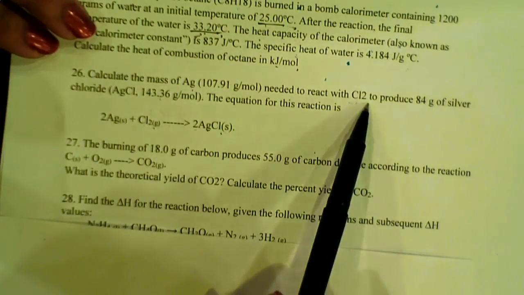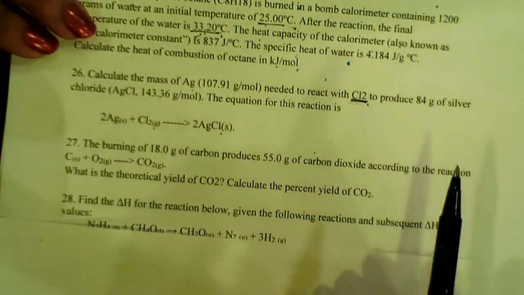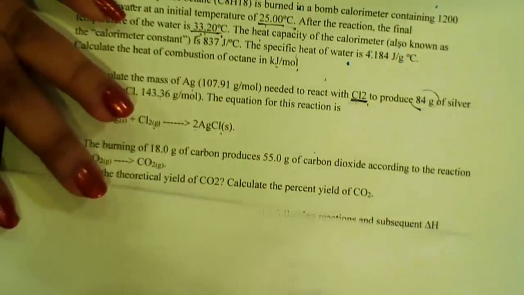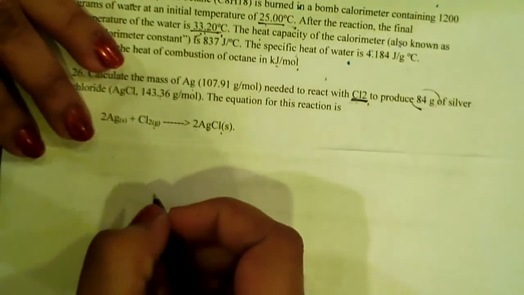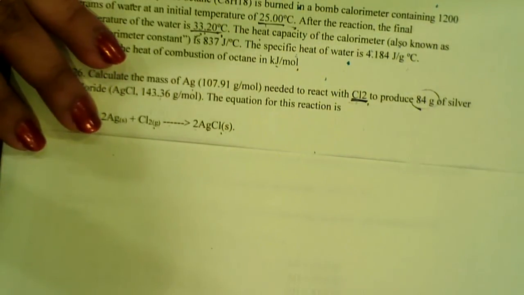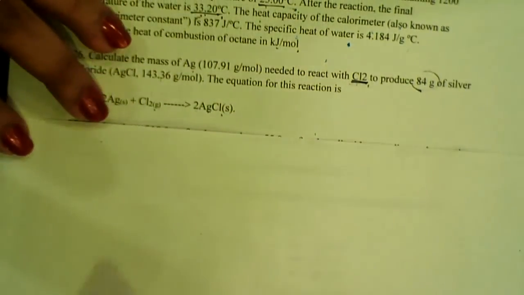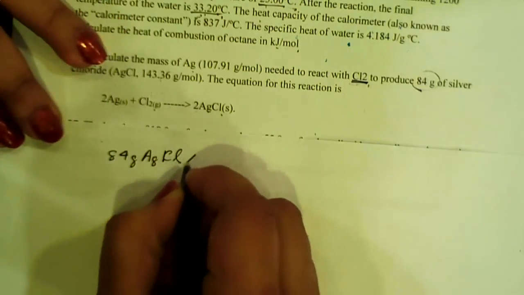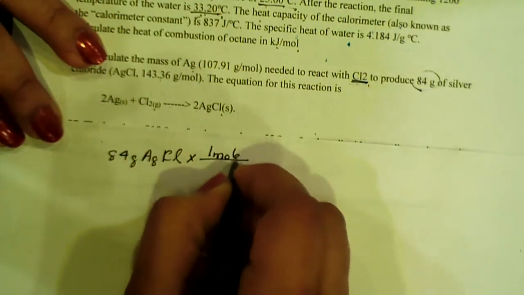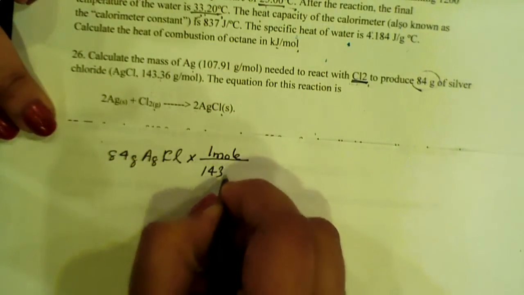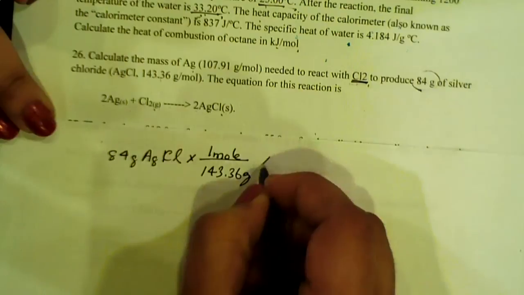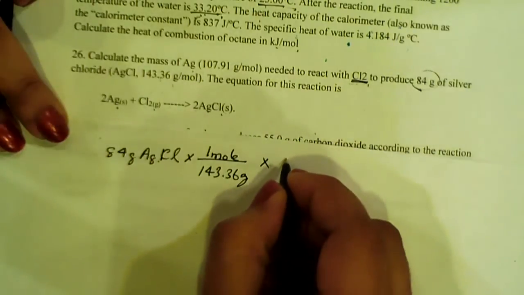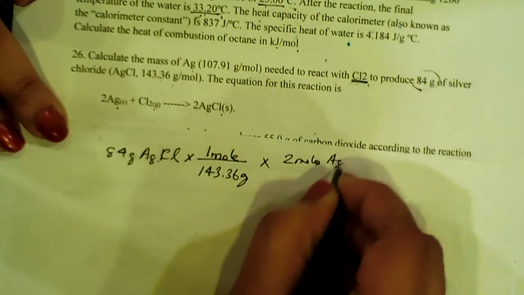And make sure when you do stoichiometric problems, the equation is balanced. It is already balanced. You have 2 silver here, 2 silver here, 2 chlorine here, 2 chlorine here. And it's asking how much silver we need to react with Cl2 to produce 84 grams of silver chloride. So Cl2 in this question is considered the excess reactant. So you need to get 84 grams of silver chloride at the end. So convert the moles of silver chloride to moles of silver and then figure out how many grams that is.